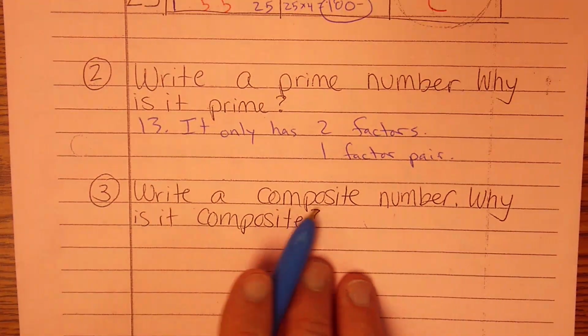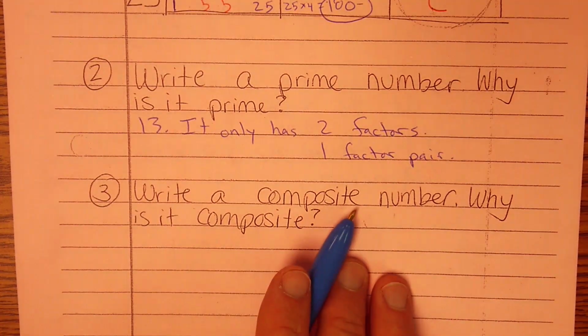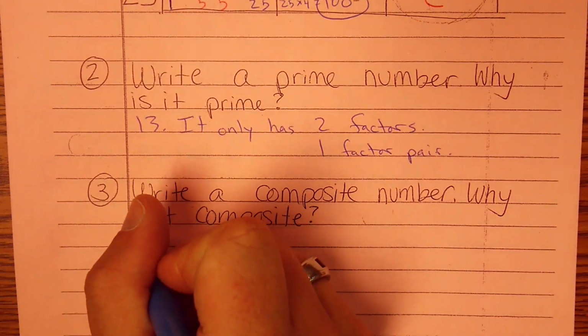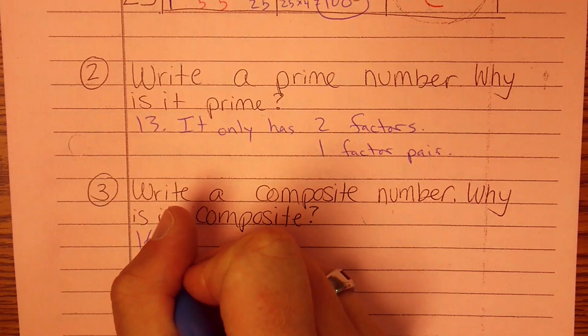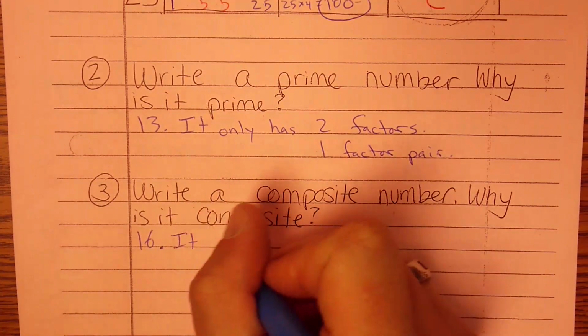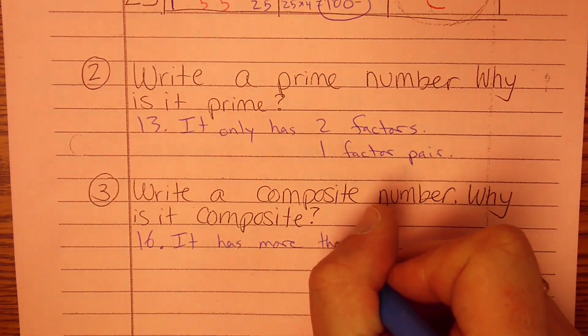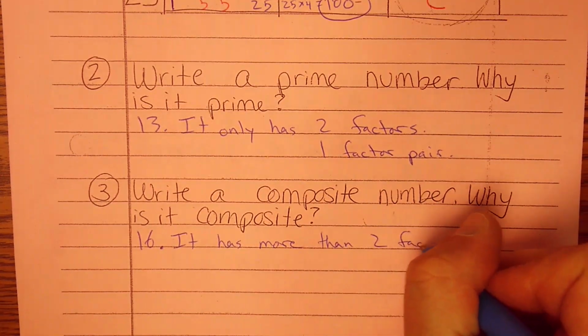Okay? Write a composite number. Why is it composite? Well, let's check it out this way. 16. It has more than 2 factors.